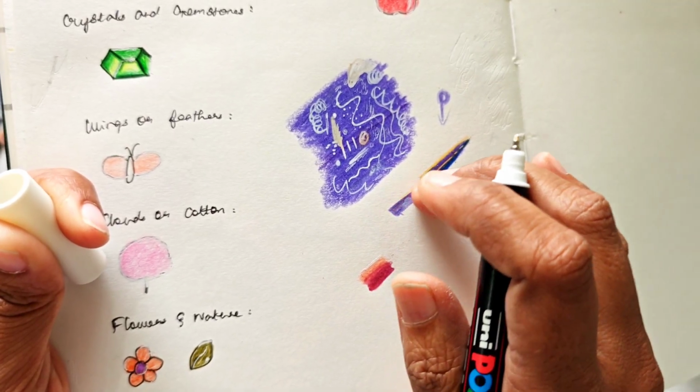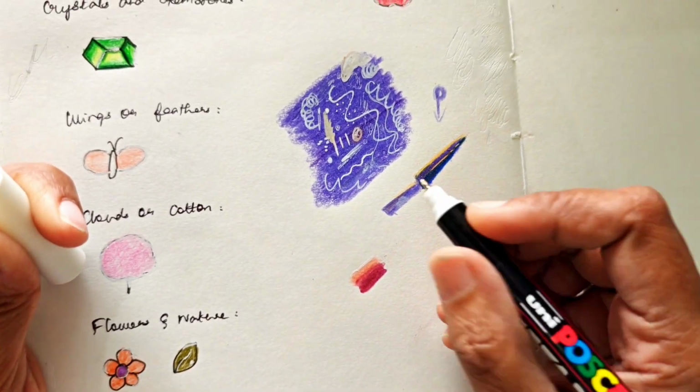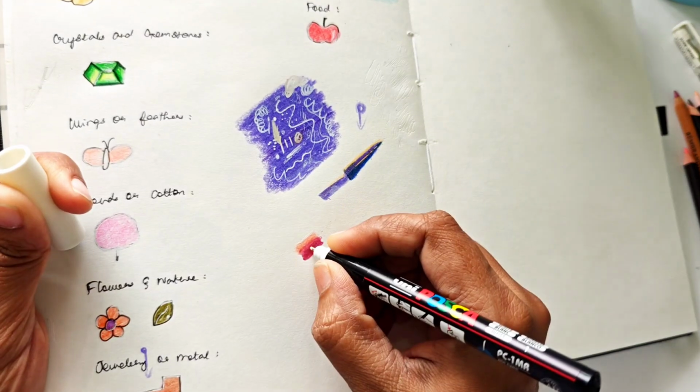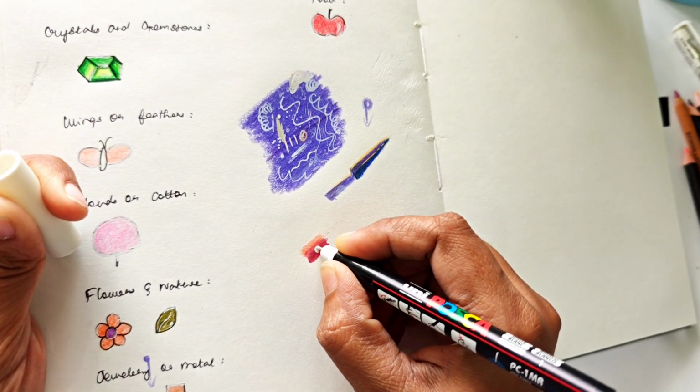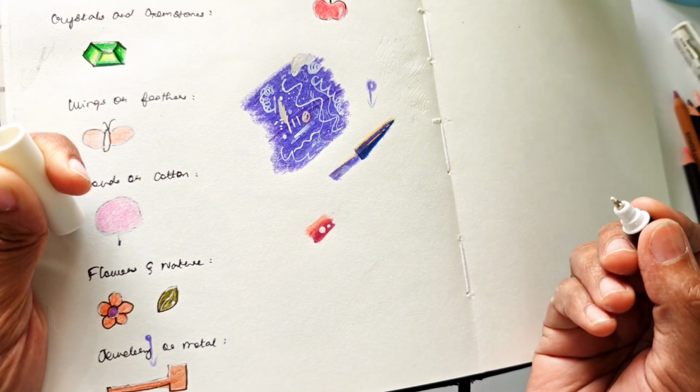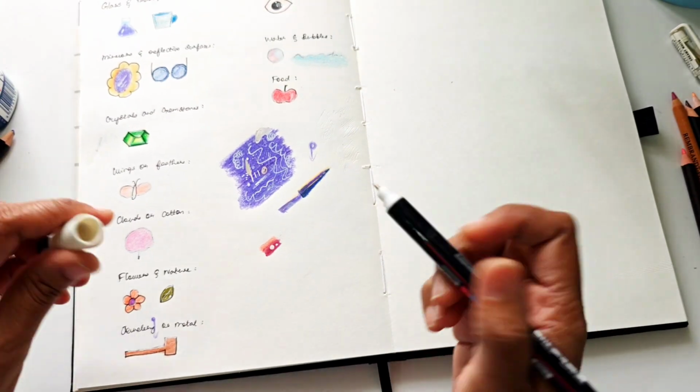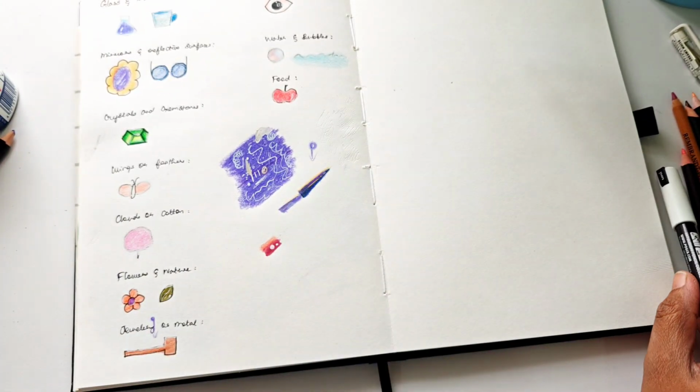Okay, something like this, they will smudge out like this. Okay, if you want more bright or you want to hide any mistakes also, you can use the opaque, more vivid white pen.